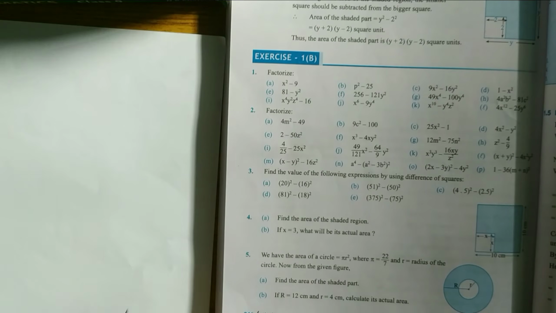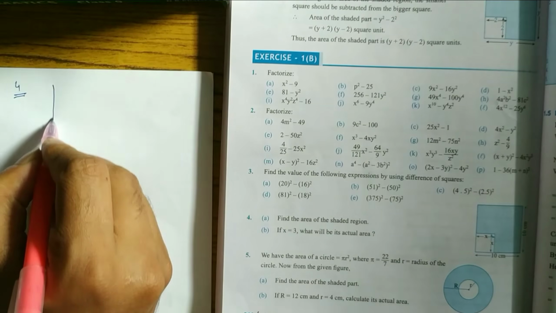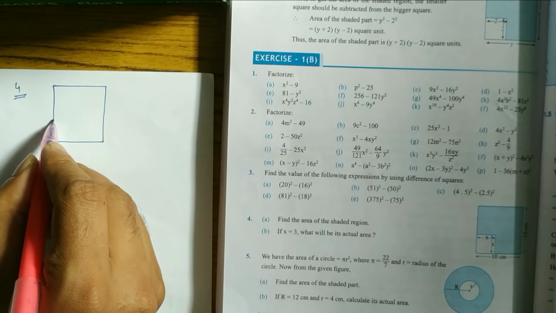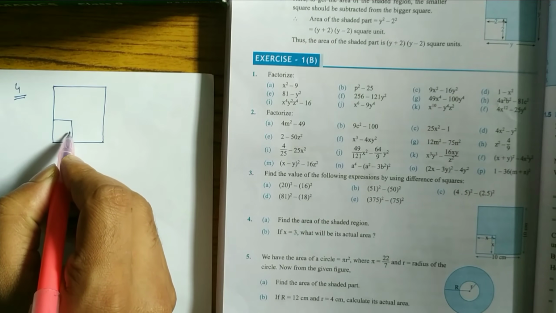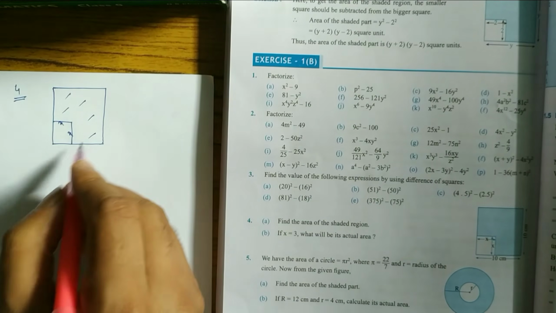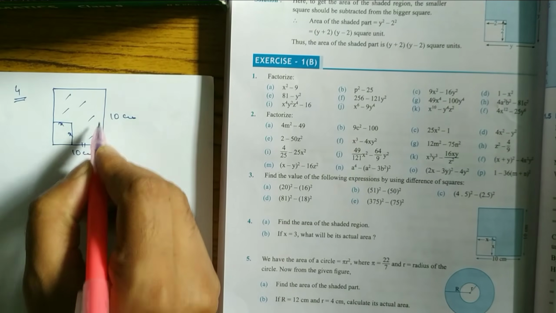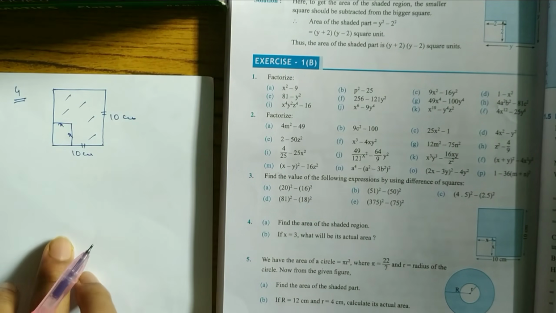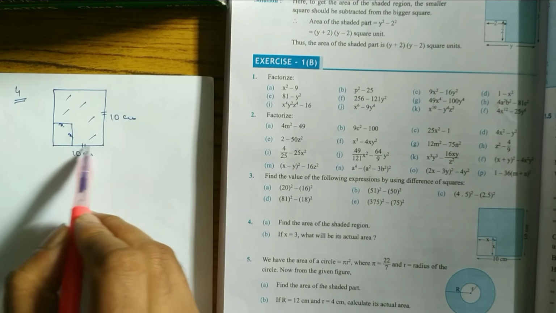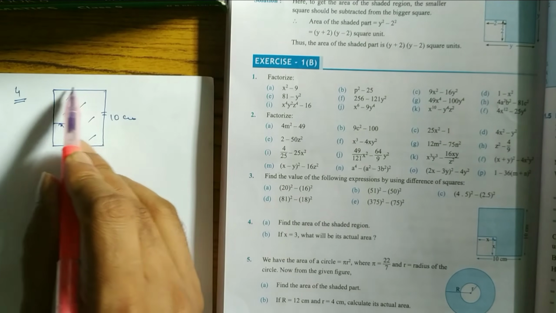First of all, let's draw the diagram. Question number 4. We have to find out the area of shaded region. Okay, this one is 10 centimeter, this one is 10 centimeter. Both side 10 centimeter means this diagram is square. Outer part is a square. Why? Because length also 10 centimeter, breadth also 10 centimeter. Both side 10 centimeter means this outer part is a square.